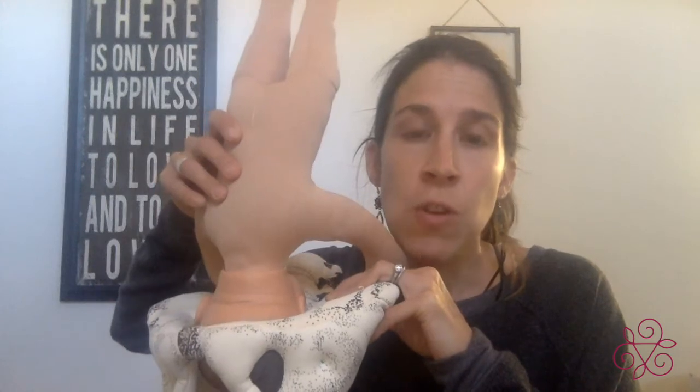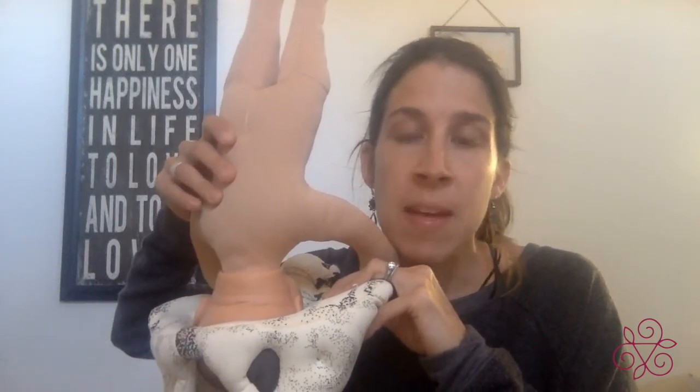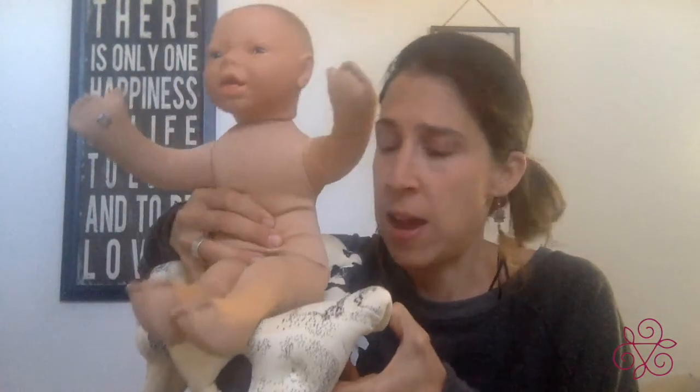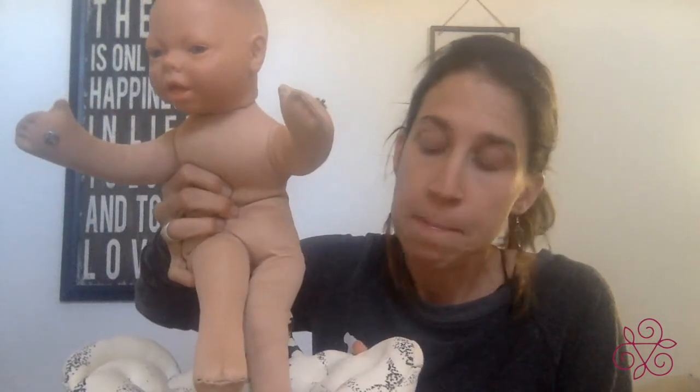So longitudinal lie is simple. It's up and down. The baby is lying up and down. You may not know or care if the baby is head down, or maybe the baby is lying longitudinally this way, but in any case, there's the vertical axis of the baby against the mother's spine.